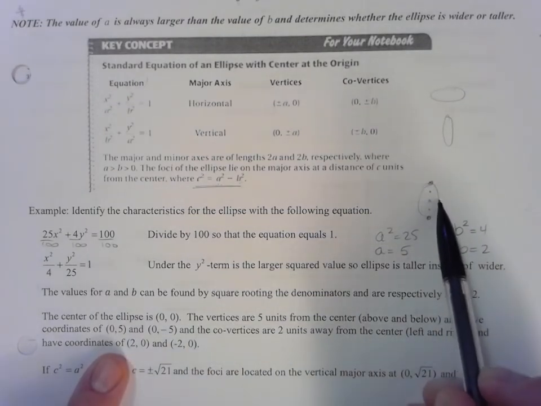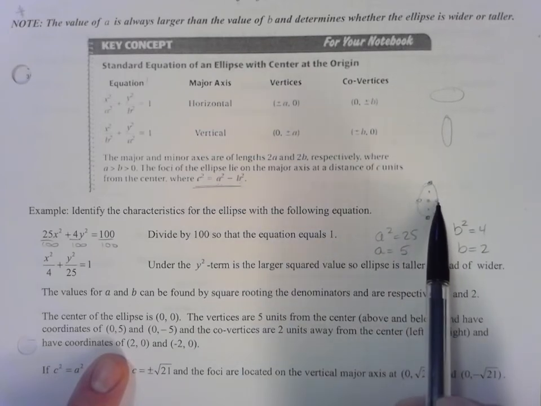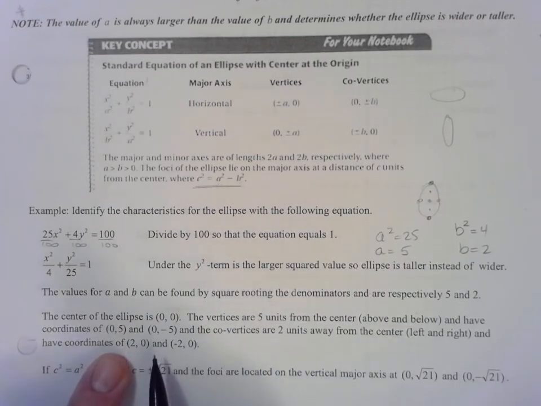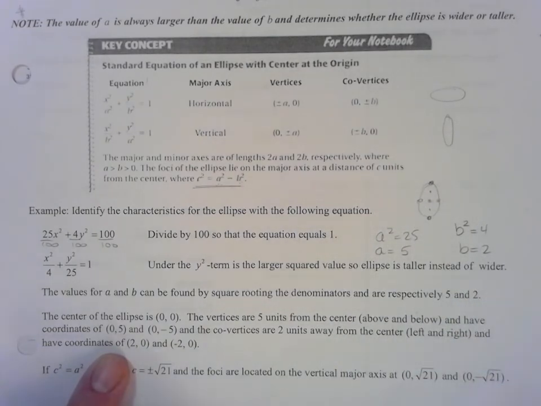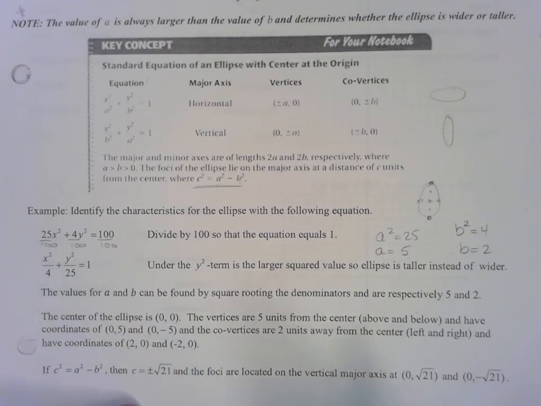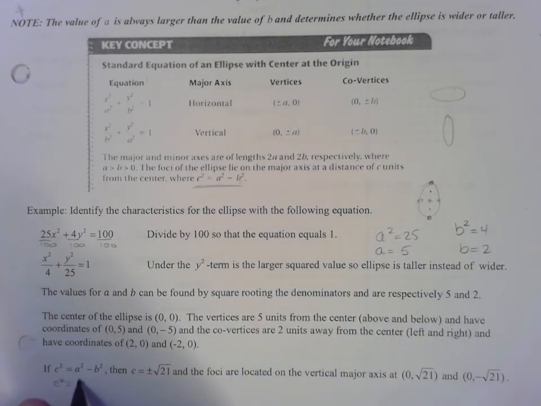We would go 2 units to the right and 2 units to the left of 0, 0: -2, 0, and +2, 0. These would be your co-vertices. The length of your major axis is 10. The length of your minor axis is 4. Now to find the foci, using your formula, c squared equals a squared minus b squared. Plug in your values for a squared and b squared. So c squared equals 25 minus 4.